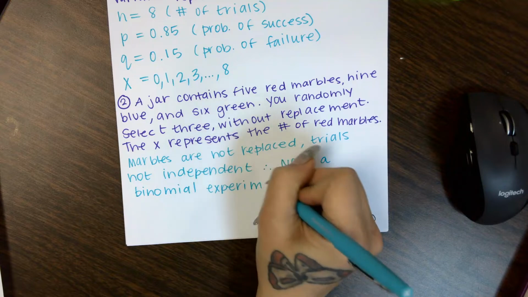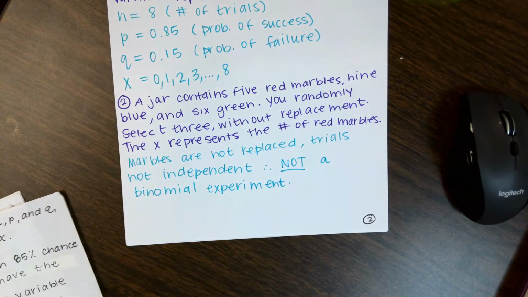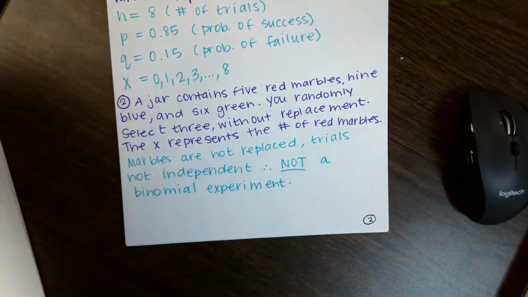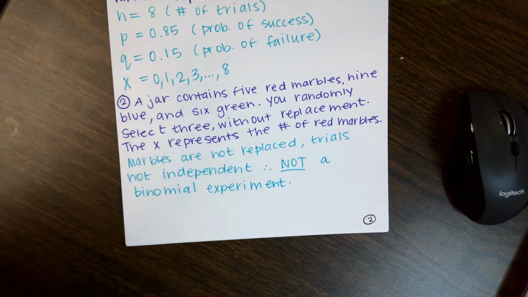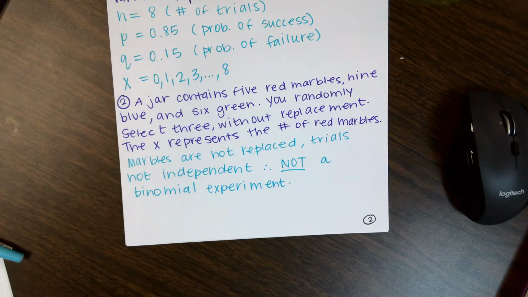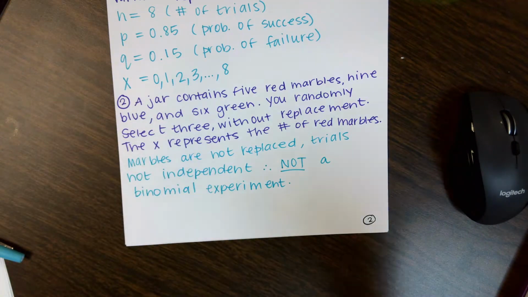Make sense? Hopefully. If they're independent of each other, we could say yes, find the n, the p, the q, the x. If they are not independent of each other, straight up say no, and move on to the next problem. Okay?